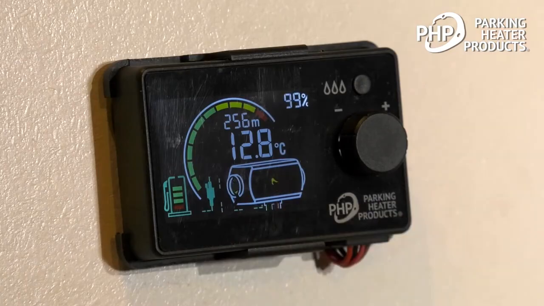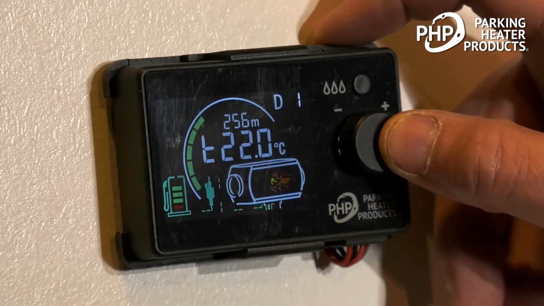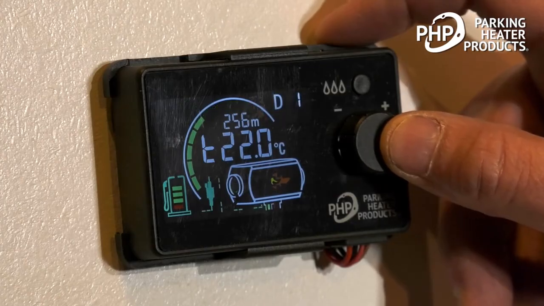Heat regulation. The Gen 3 air heater has a unique temperature regulation system. Unlike most other air heaters in the market, it can operate in 2 different operating modes, automatic mode and power mode. To switch between the operating modes, we simply press the operating switch.